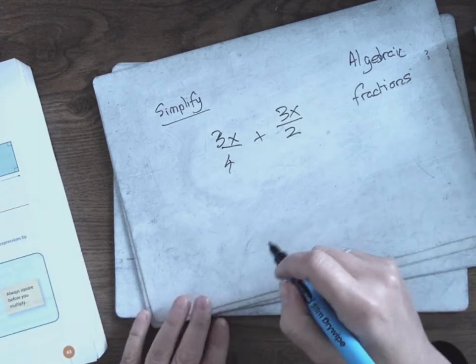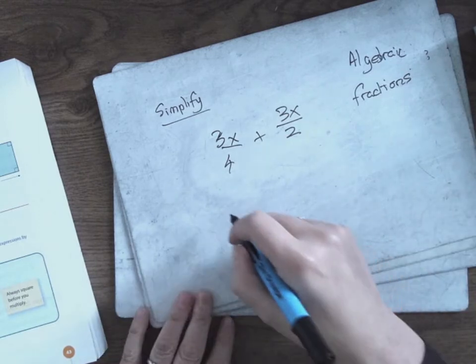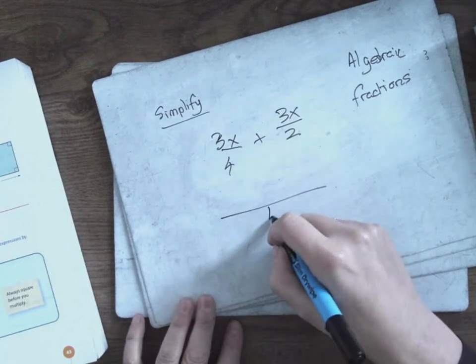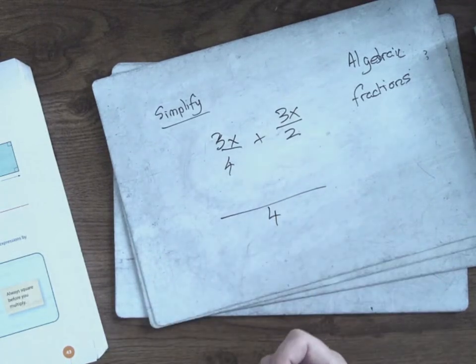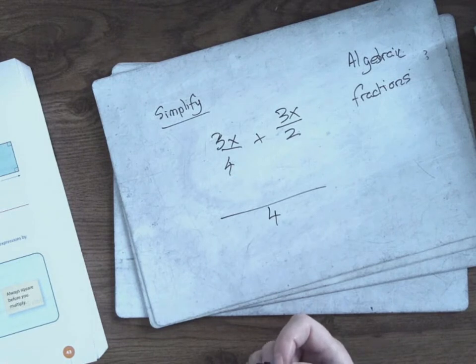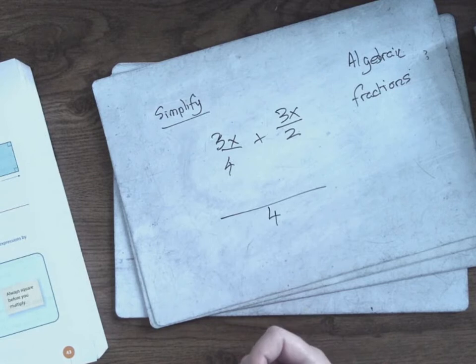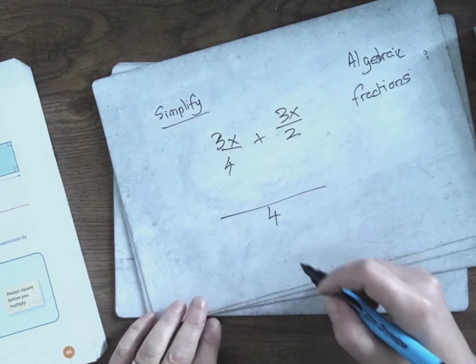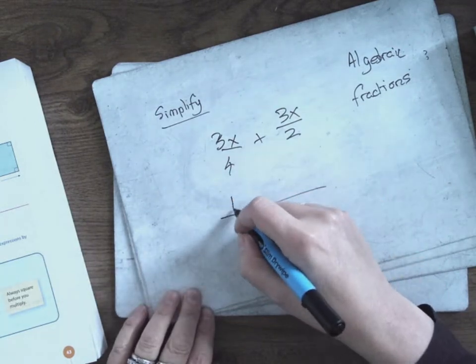So did you get a common denominator? What's the common denominator for 4 and 2? 4. That's the lowest common denominator. What if I said 8? Would I be wrong? No, you're still going to be right. You're just going to have a bigger number that you can cancel down, but you're still right. 4 into 4 goes 1 multiplied by whatever's above the line.